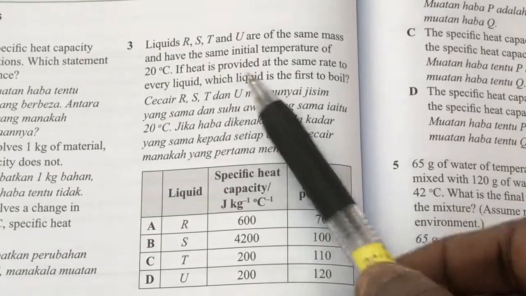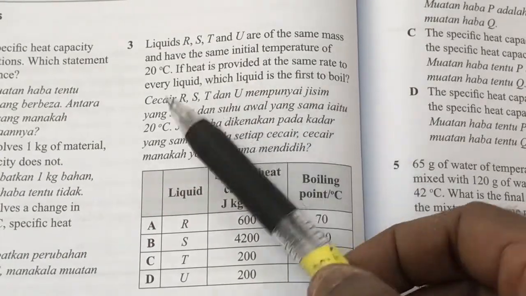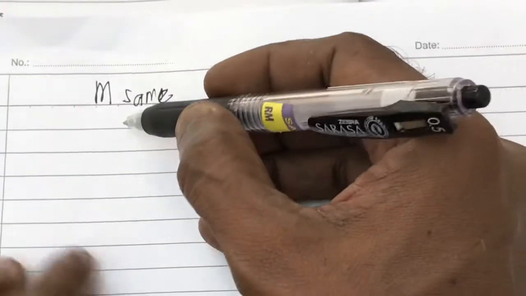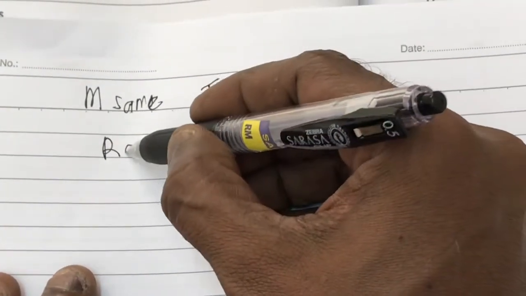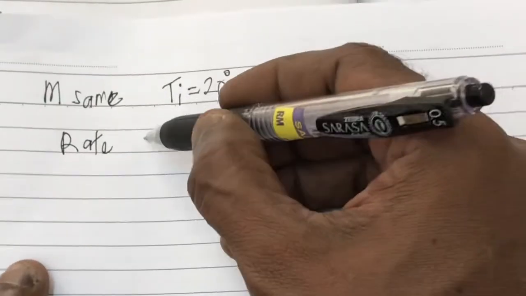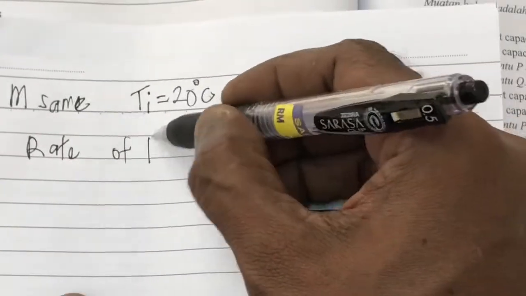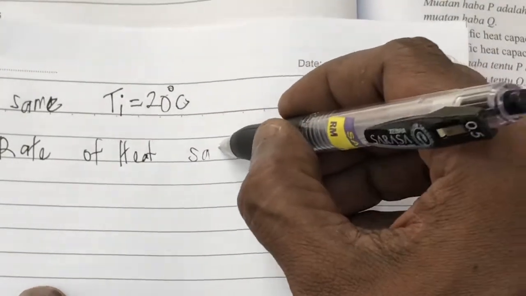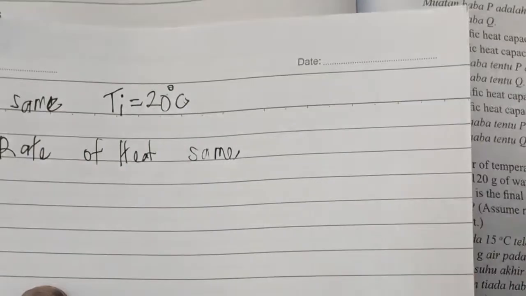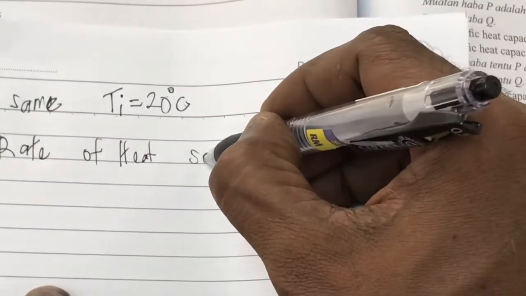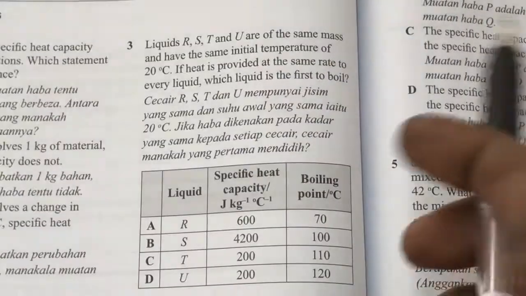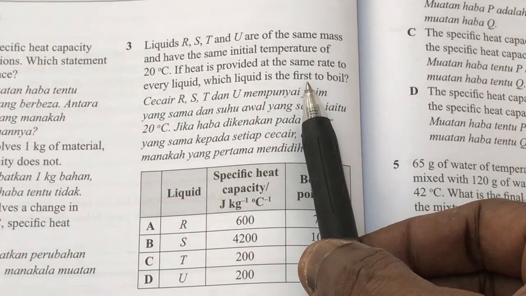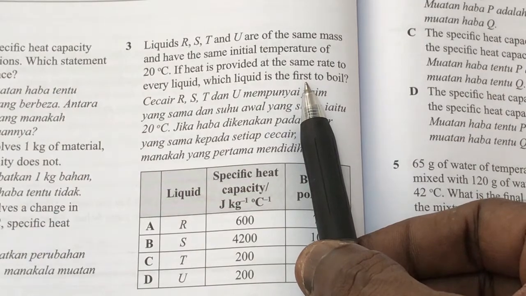If heat is provided at the same rate to every liquid, so now not heat but the rate of heat is the same for all the liquids. We see what the question is asking. Which liquid is the first to boil?